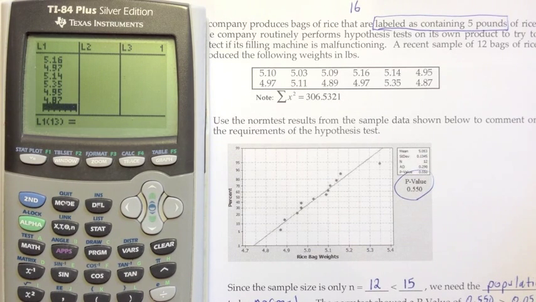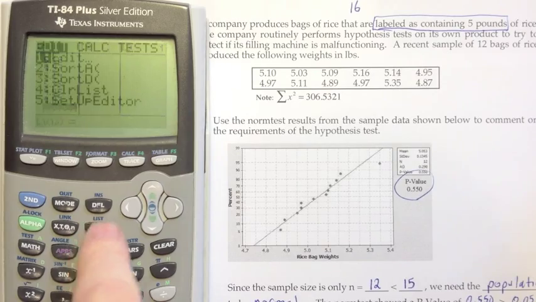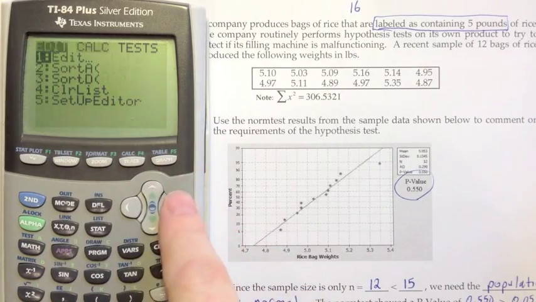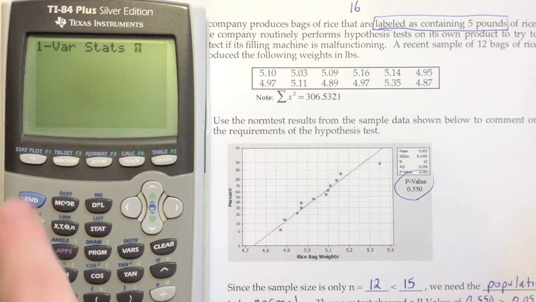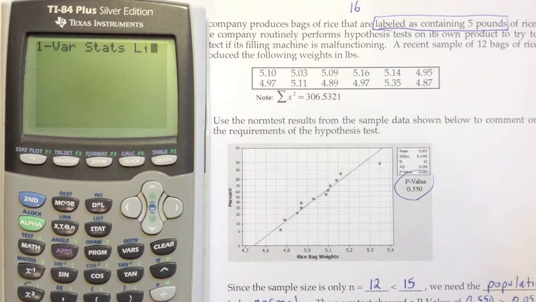And then once I have all of those entered in, I want to calculate the mean and standard deviation, or more to the point, I want the calculator to do that for me. So I'm going to hit the stat key again, go over to the calc menu, and I want one variable statistics, telling the calculator that my data is in L1.